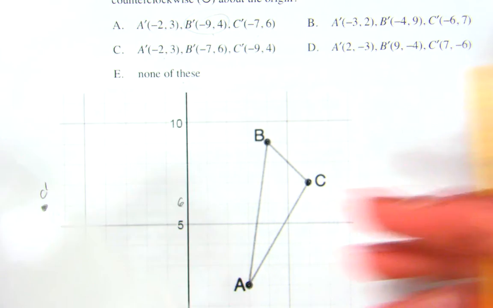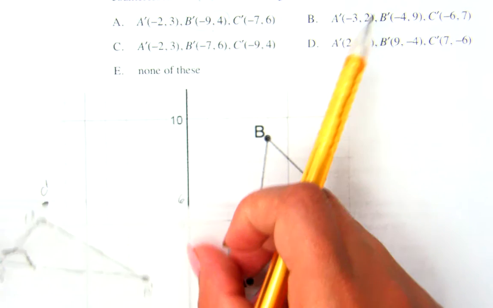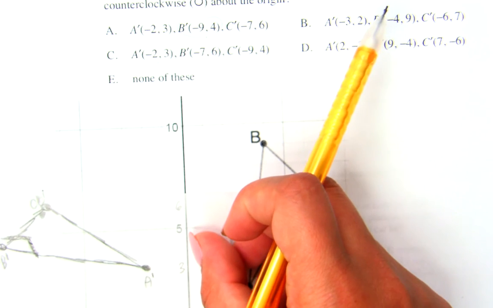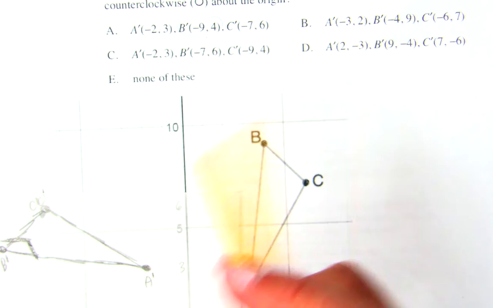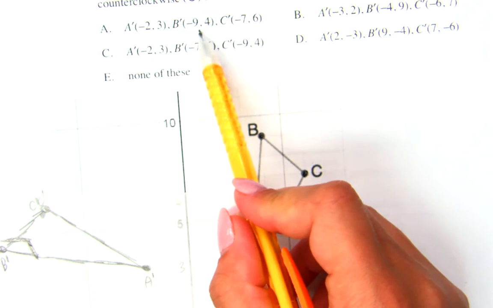Or maybe it is. You never know. It's at negative 9 something. Negative 9 and 4. Yeah, probably. I think it's probably A.